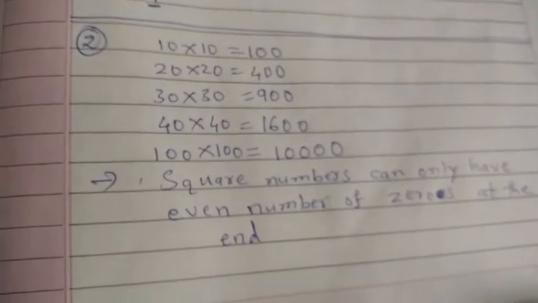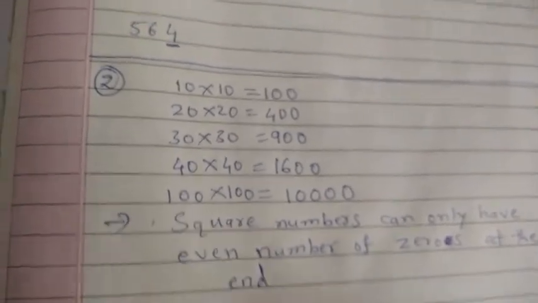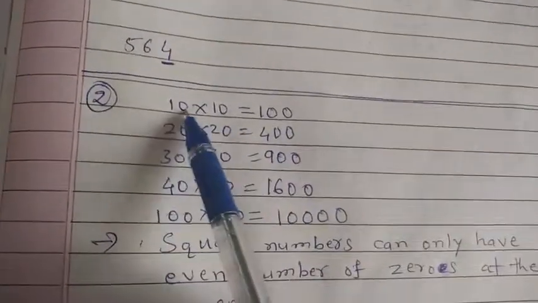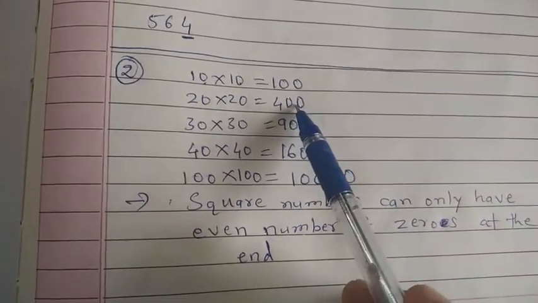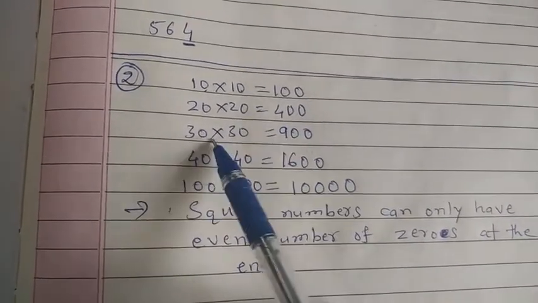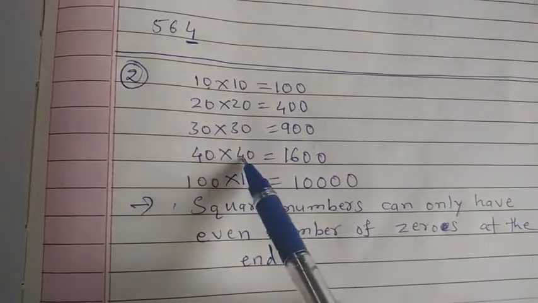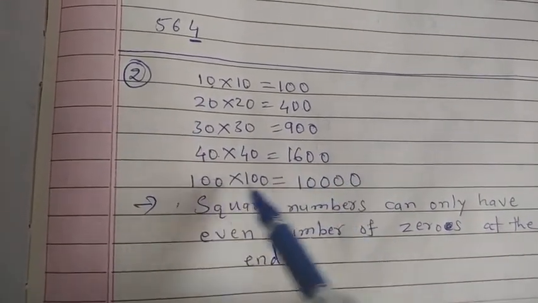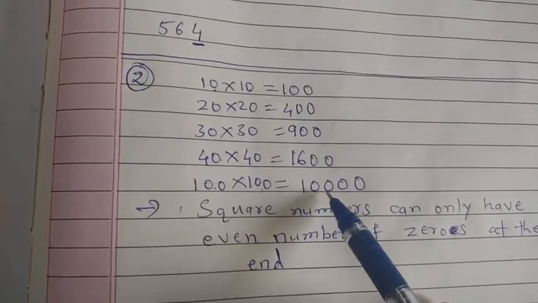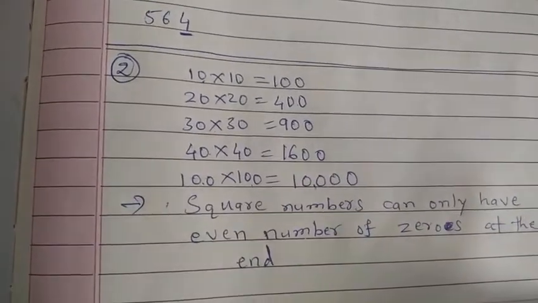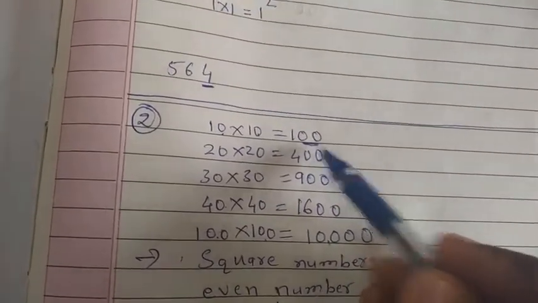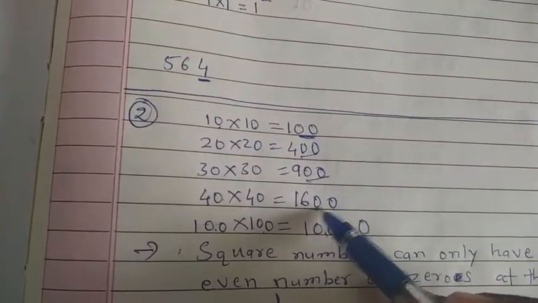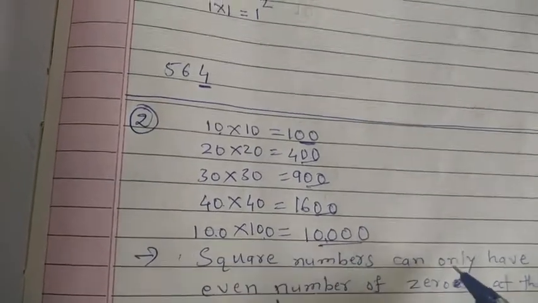See the second property, all of you students. See all these square numbers. 10 into 10 is equal to 100, 20 into 20 is equal to 400, 30 into 30 is equal to 900, 40 into 40 is equal to 1600, and 100 into 100 is equal to 10,000. Here at the end we have two zeros, two zeros, two zeros, two zeros, and here four zeros.